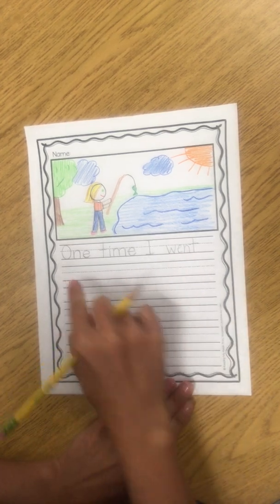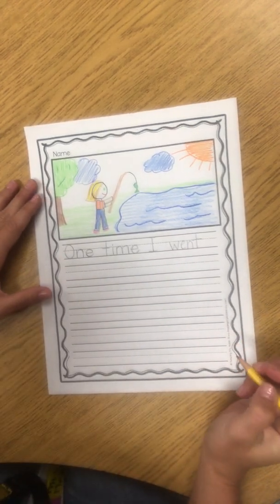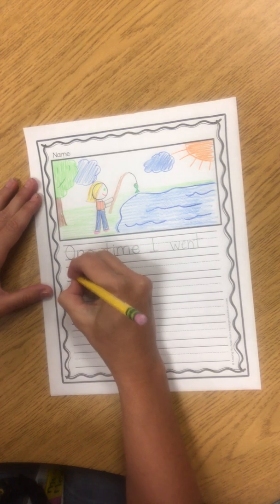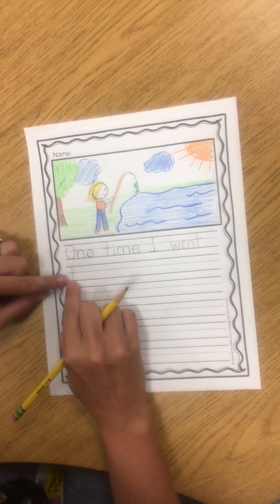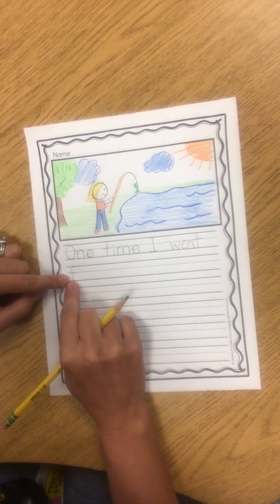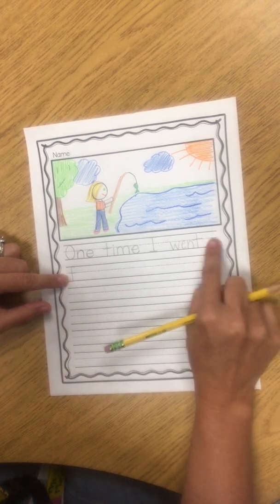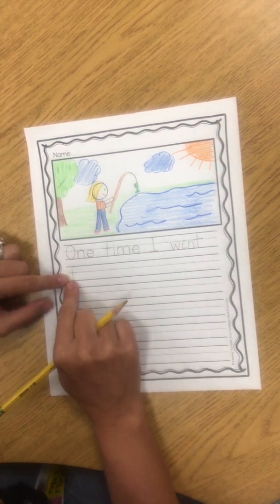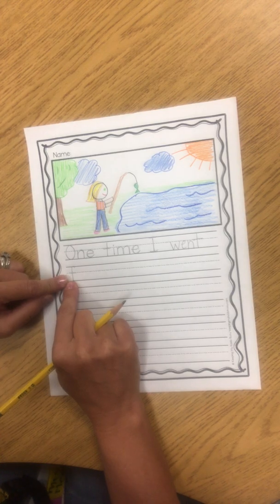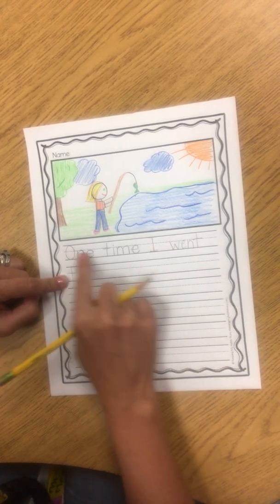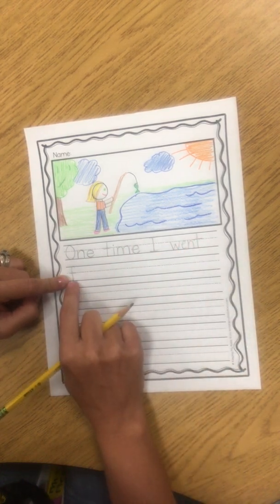I went fishing. Let's sound out the word fishing together. Good, F. Now notice I had to start the next word on this line because I wouldn't be able to squeeze it in over here. So I just go to the next line. Now this does not get a capital letter because it's not a new sentence. It's still a part of this sentence. Okay, so fishing.